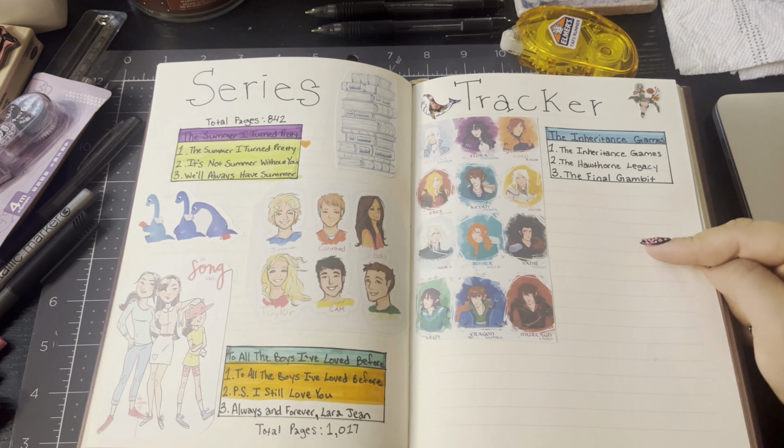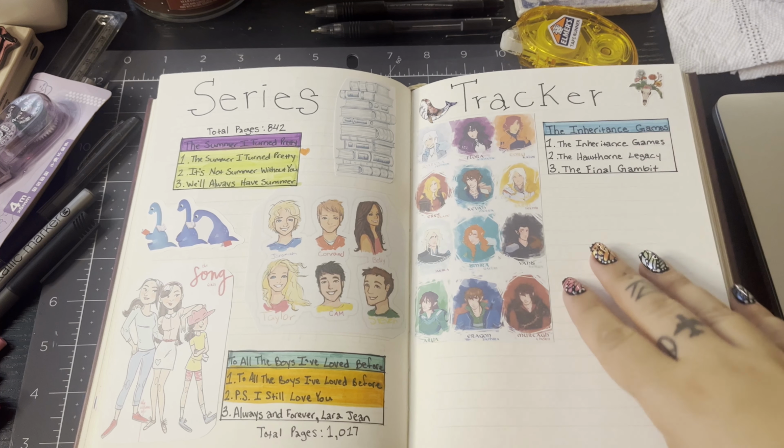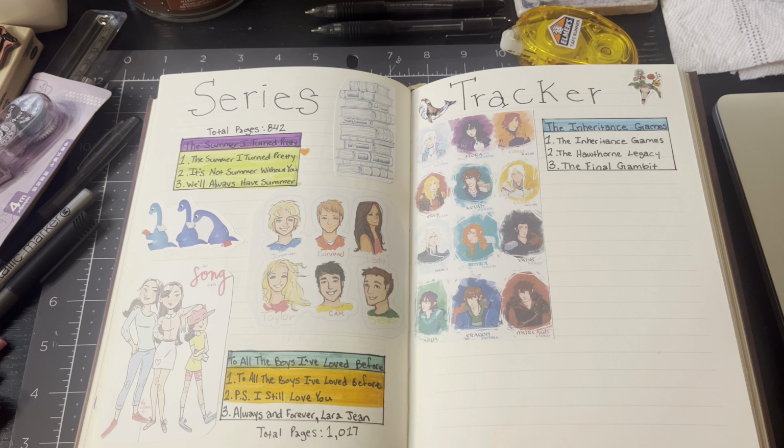My next goal is to get started on the Inheritance Games. Since there is only 3 of them, I really want to take that on as a series very soon. Hopefully either next month or the month after I'll be reading that. But that is it for my series in my book journals. So I really don't like to overcommit to series. Right now I am trying to really wrap up a lot of the series that I've started that I just showed you. So I've really been hesitant to take on any new series, but like I said, the Inheritance Games is going to be my next series I take on, and then I'm just kind of going to go from there.